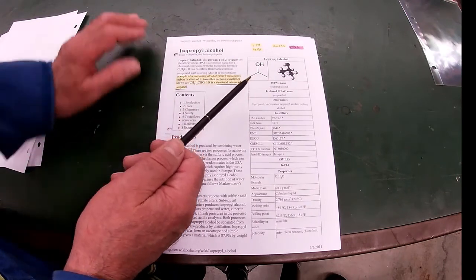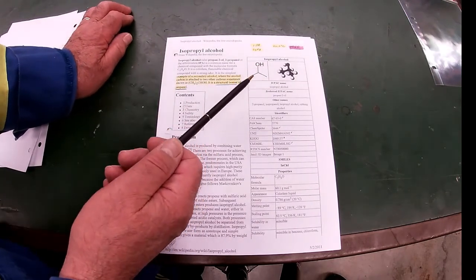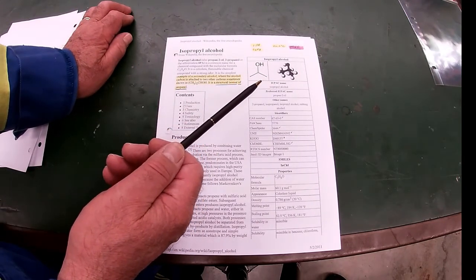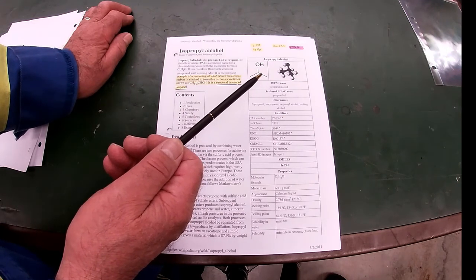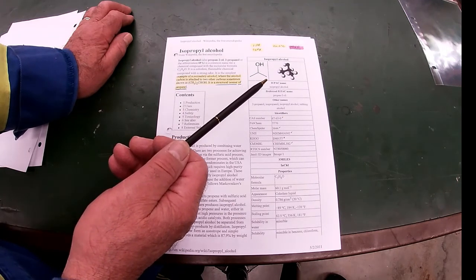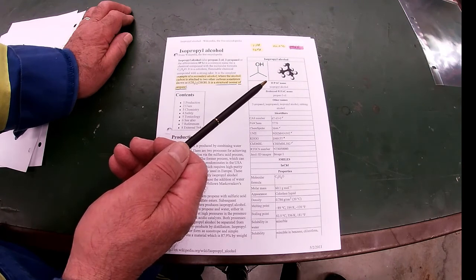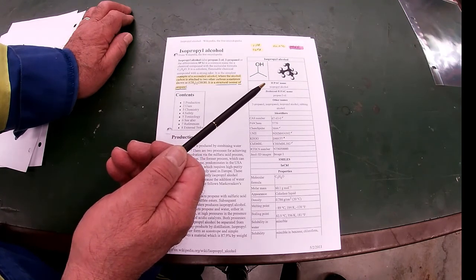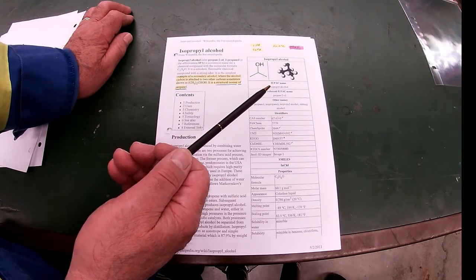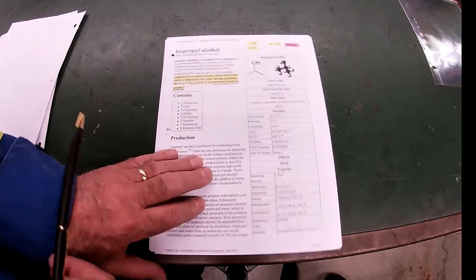And so we're going to use our distillation column to separate these. In fact, in the bottom of the column we've got about 25 US gallons of liquid in there, and it's made up of 20 gallons of NPA, the normal propyl alcohol, and 5 gallons of the isopropyl alcohol.